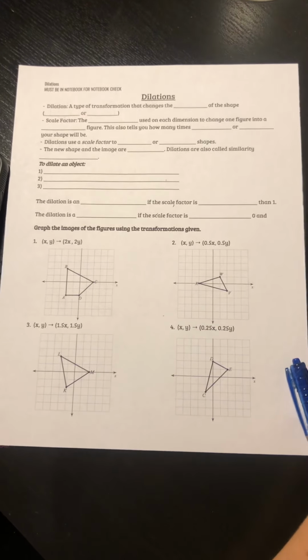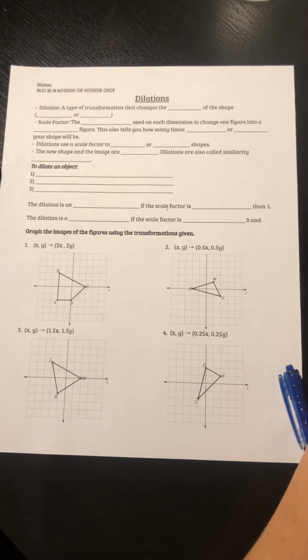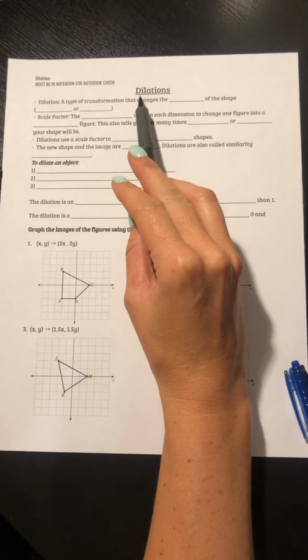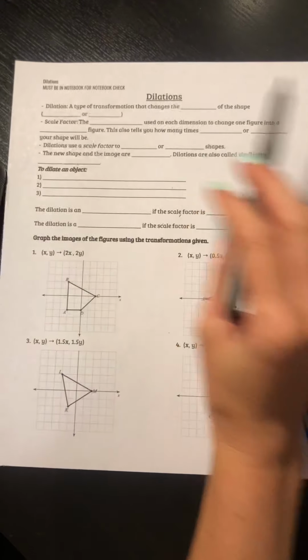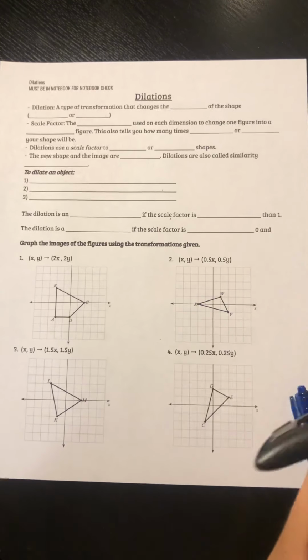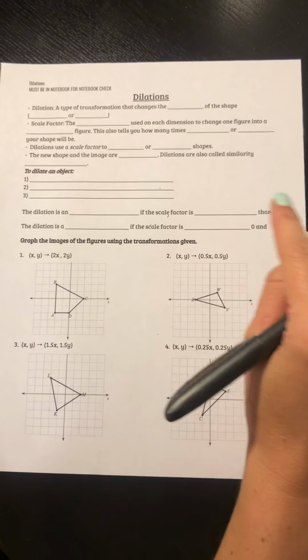I'm at a training, but we're gonna start our new unit. Our new unit's on similarity. So we're gonna start with dilations. Dilations are a form of transformations. You guys have done transformations before, like reflections, translations, and rotations. So this is the fourth type of transformation.